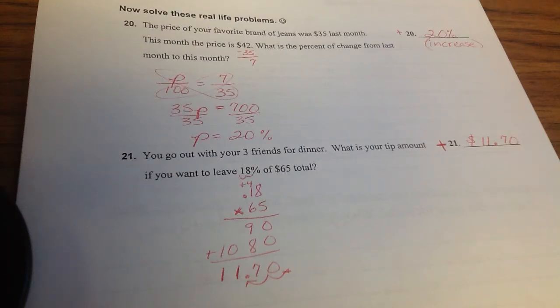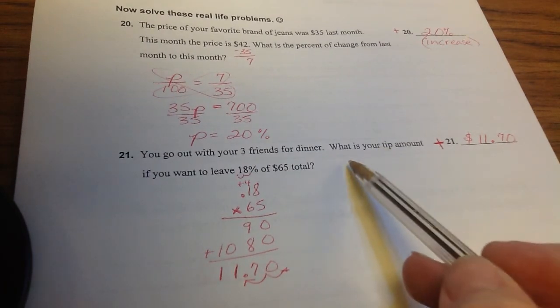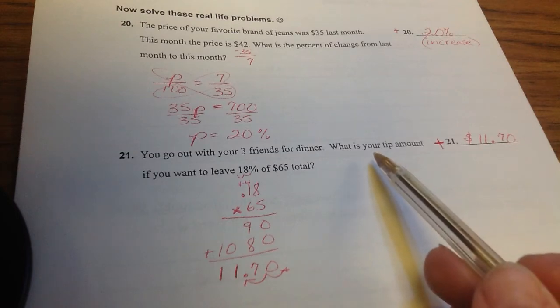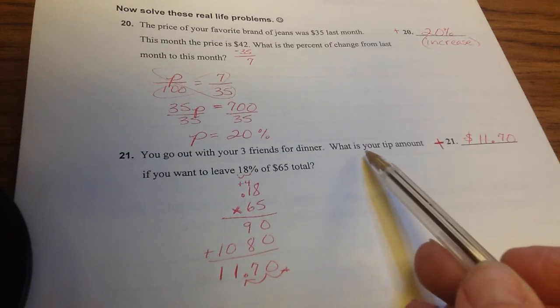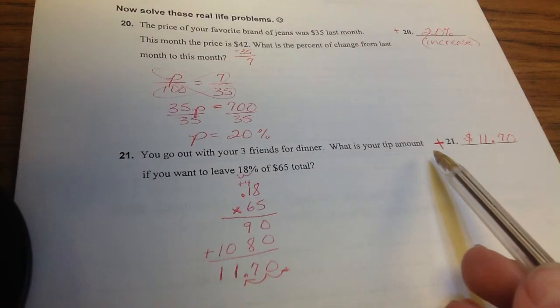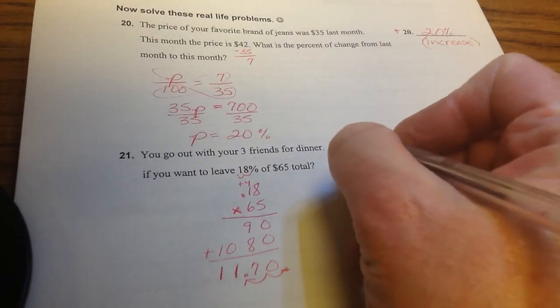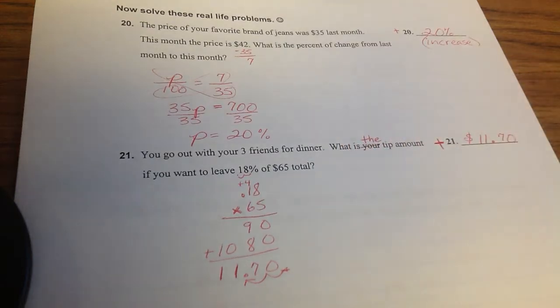You go out with 3 friends for dinner. So there's a total of 4 of you. What is your tip amount if you want to leave 18% of $65 total? Now this is a little confusing for some. If you were thinking that you and other people are splitting the tip, sorry about that, that's not the question. So really the question would have been, what is the tip amount if you want to leave 18%? So let's change that right now. What is the tip amount if you want to leave 18% of $65 total?